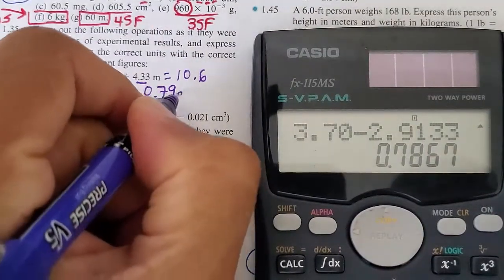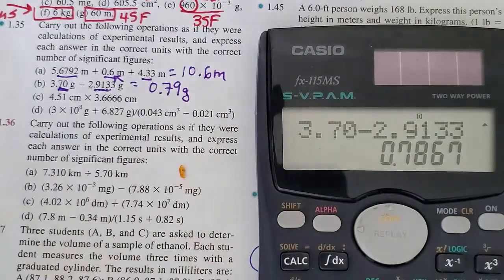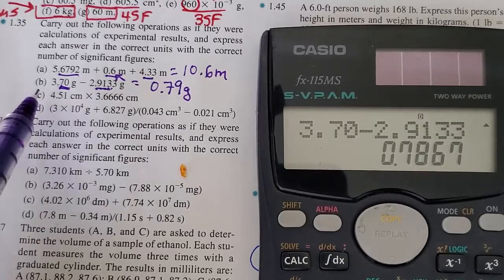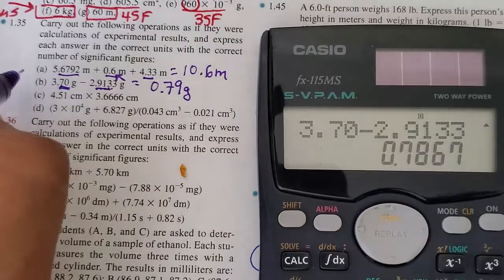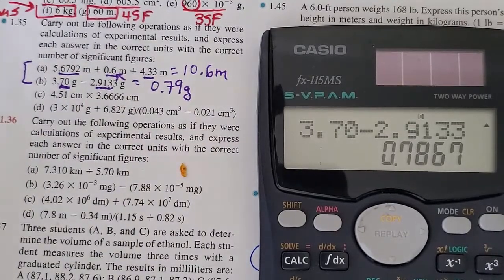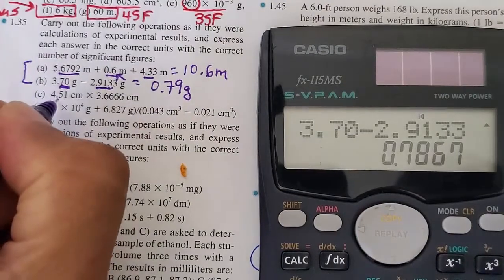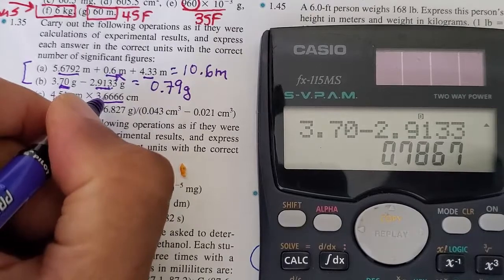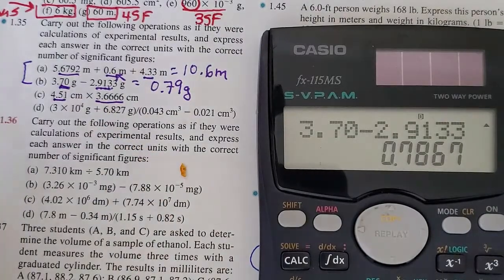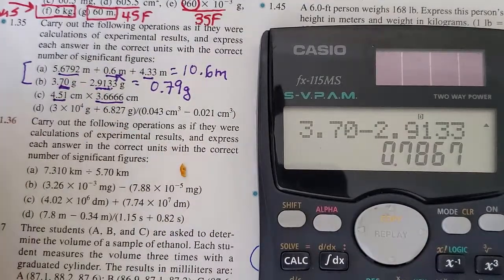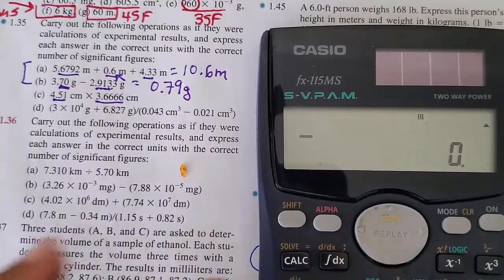By the way, always put units. So units, units, units. Multiplication and division, it's the number of sig figs that matters, not the number of decimal places, which is what matters with addition and subtraction. Here it's the number of sig figs that provides the weakest link. So 4.51 is 3 significant figures. This number here is 5 significant figures. So 3 sig figs versus 5 sig figs. 3 sig figs is the weakest link.